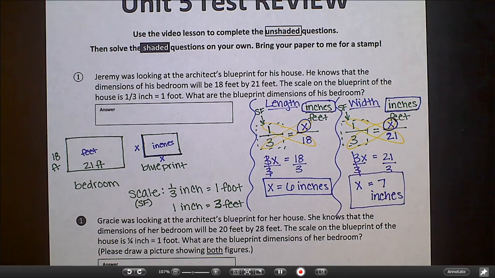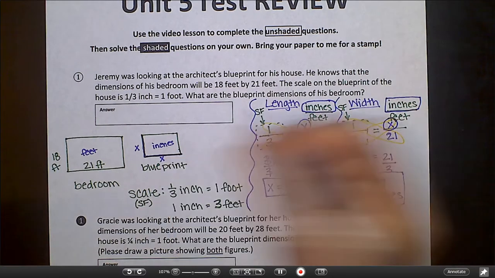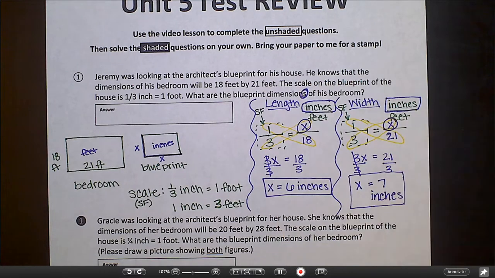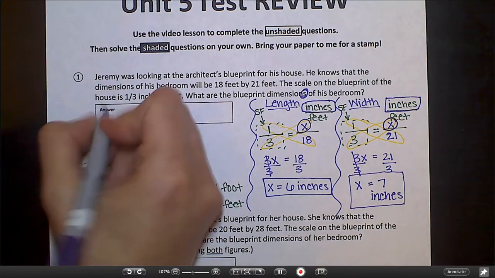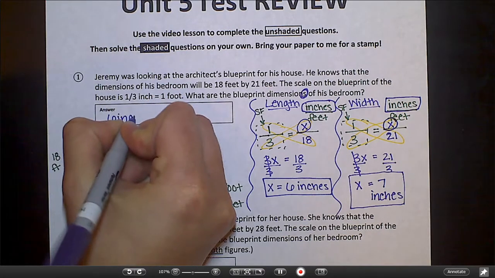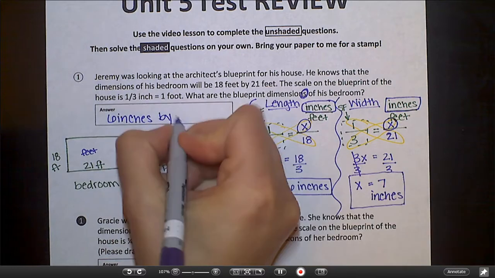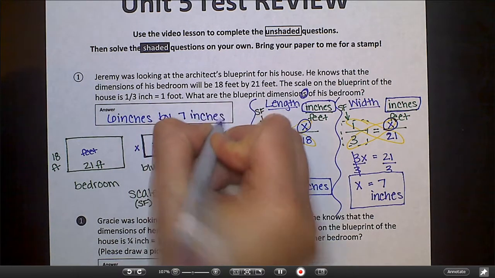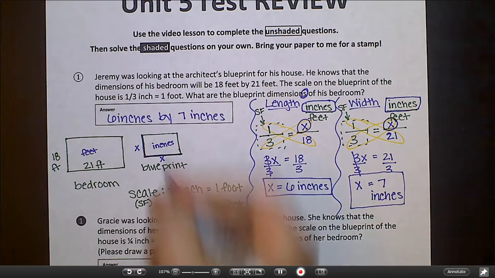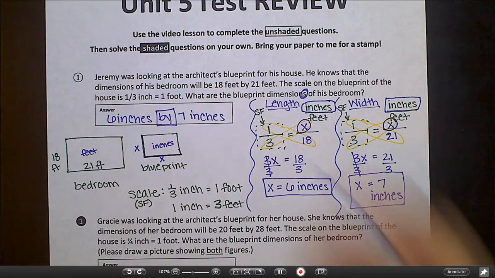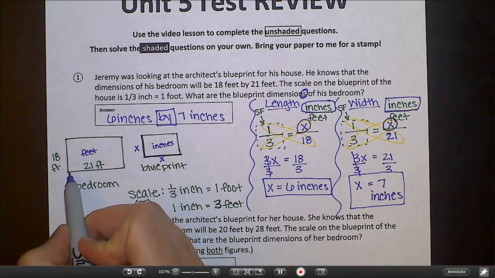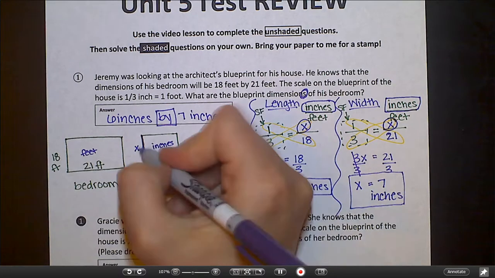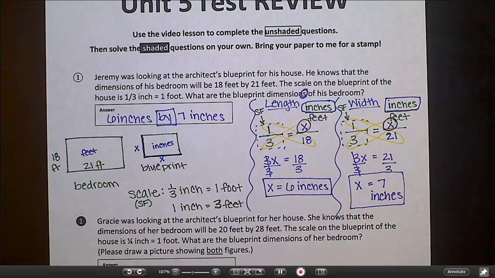So now I have found both dimensions. Remember, the question said, what are the blueprint dimensions, plural, of his bedroom? So my answer would be 6 inches by 7 inches on the blueprint. And this word by right here, this is how we say that it's one dimension and the other dimension. So this would be 18 feet by 21 feet. Here we have 6 inches by 7 inches.